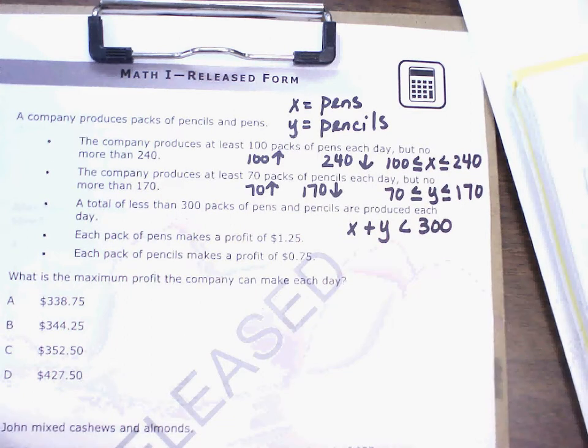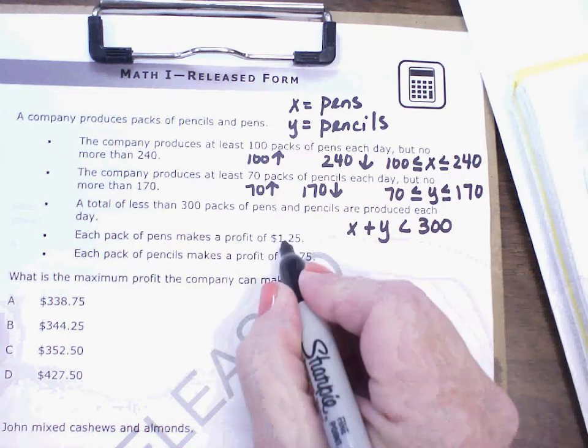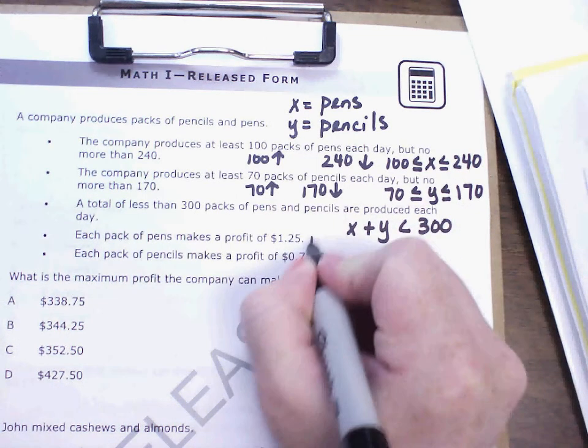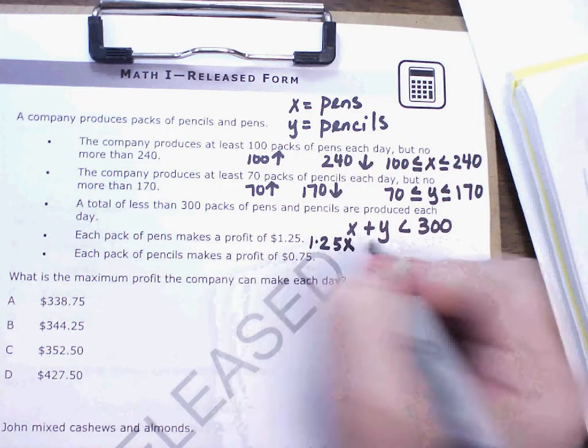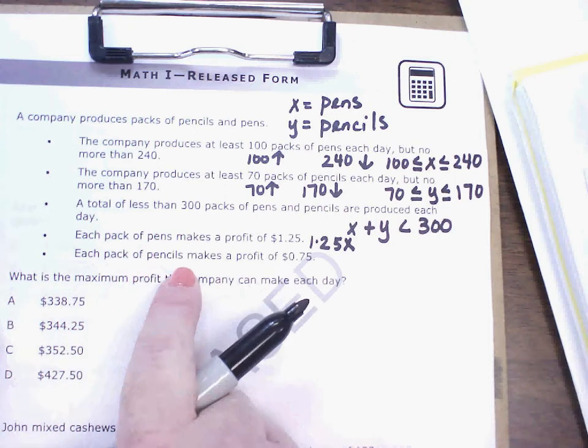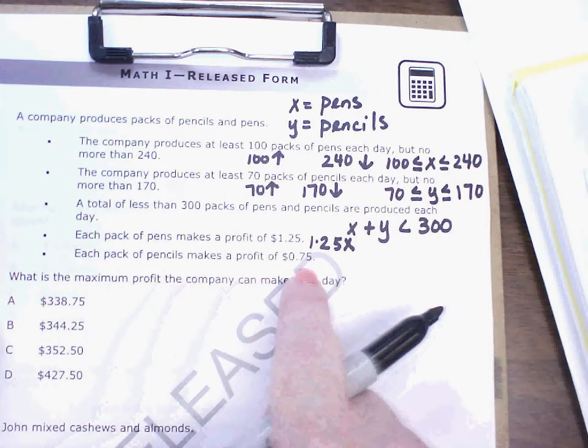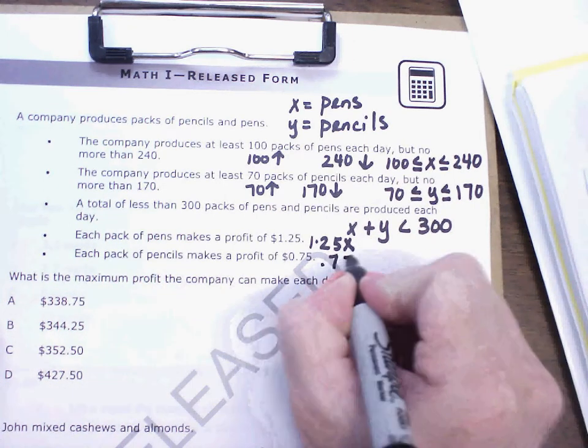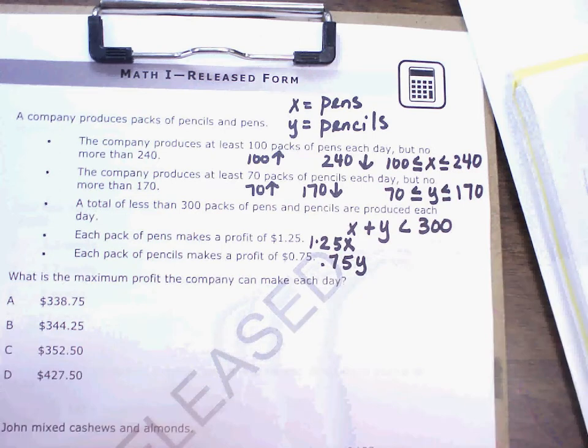It says each pack of pens makes a profit of 125. So this would be 125x. And then each pack of pencils makes a profit of 75 cents. So 0.75y.